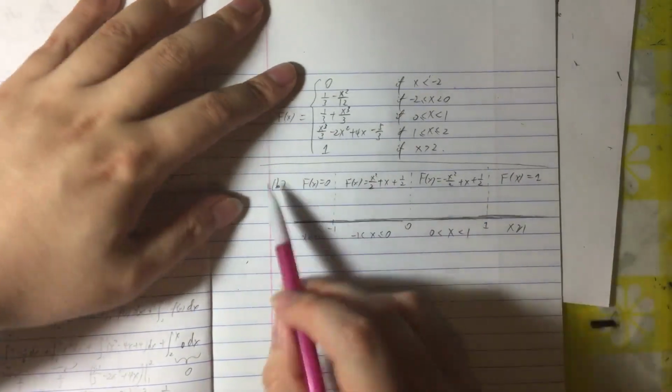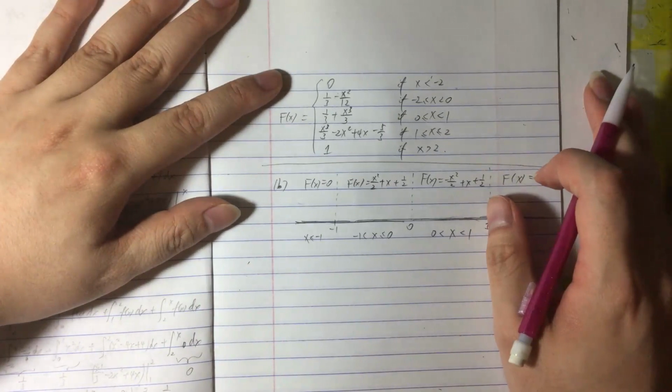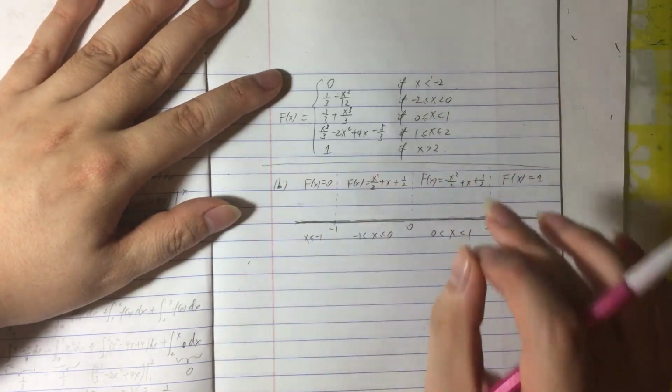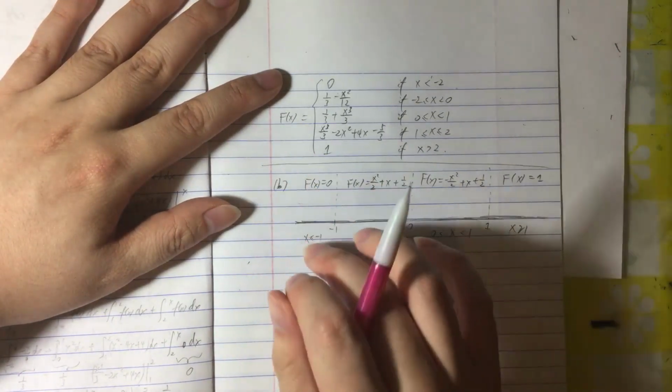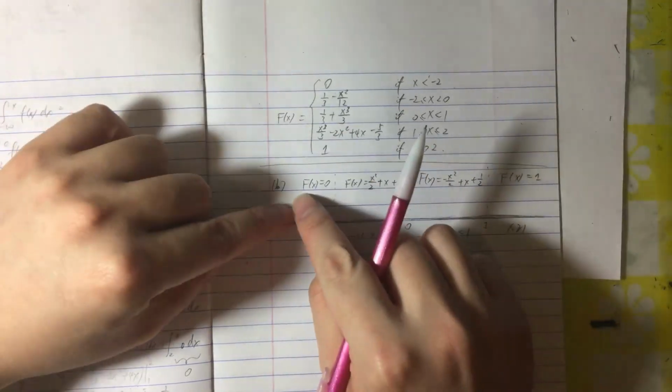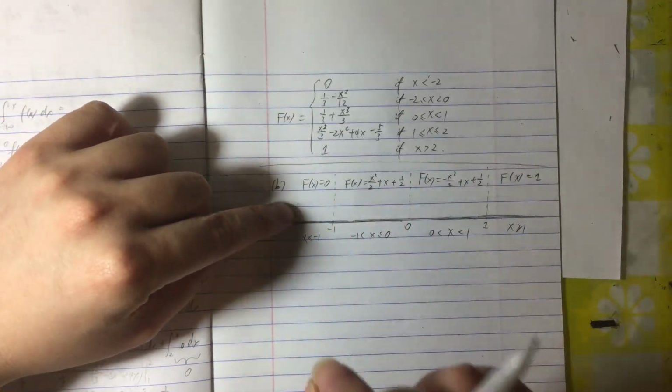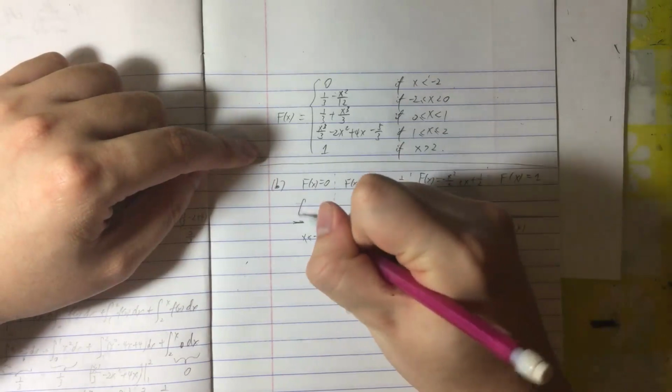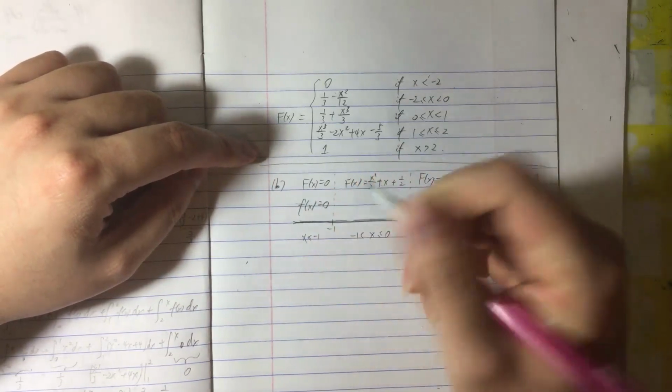Those are the CDF. If we know the CDF, to find the PDF, we take the derivative. Derivative of 0 is 0.